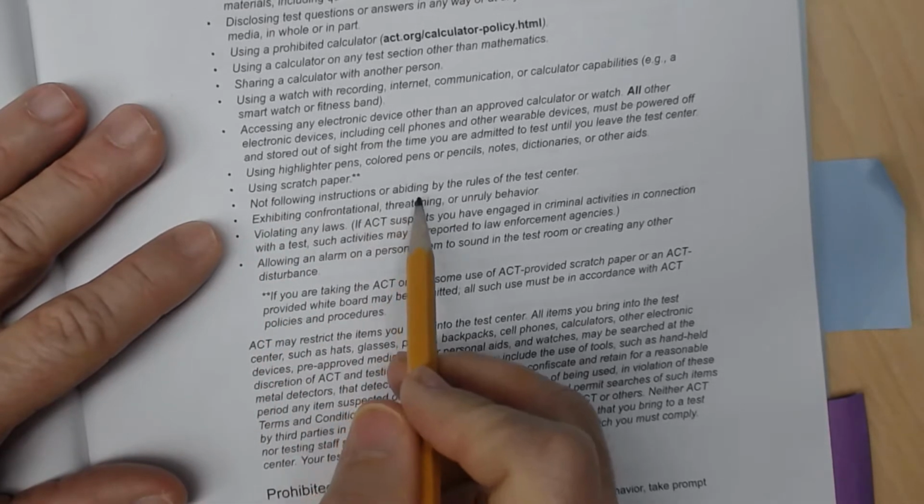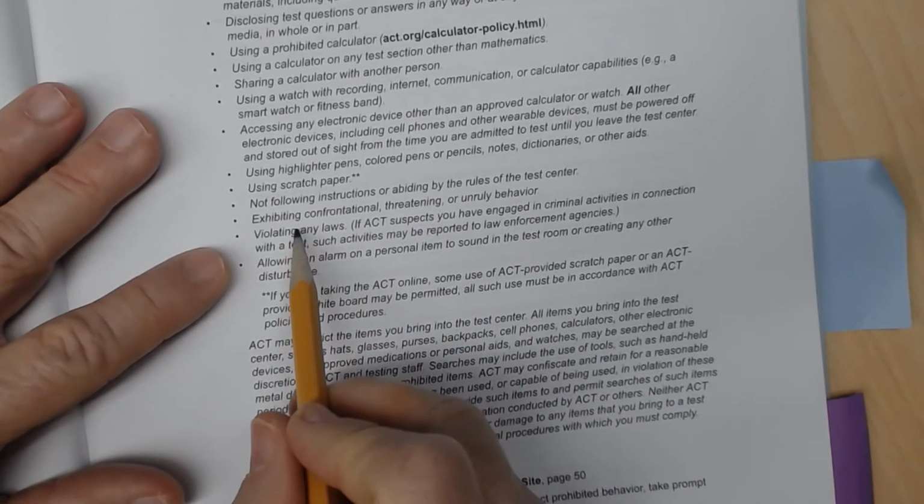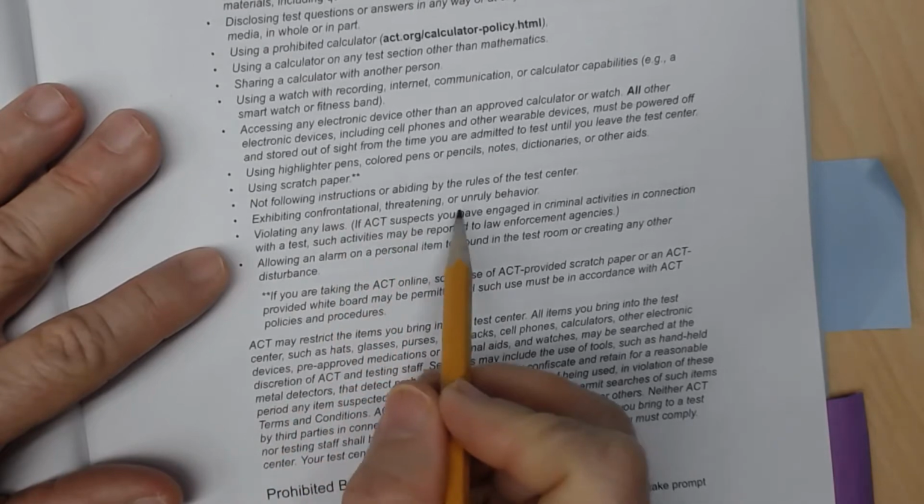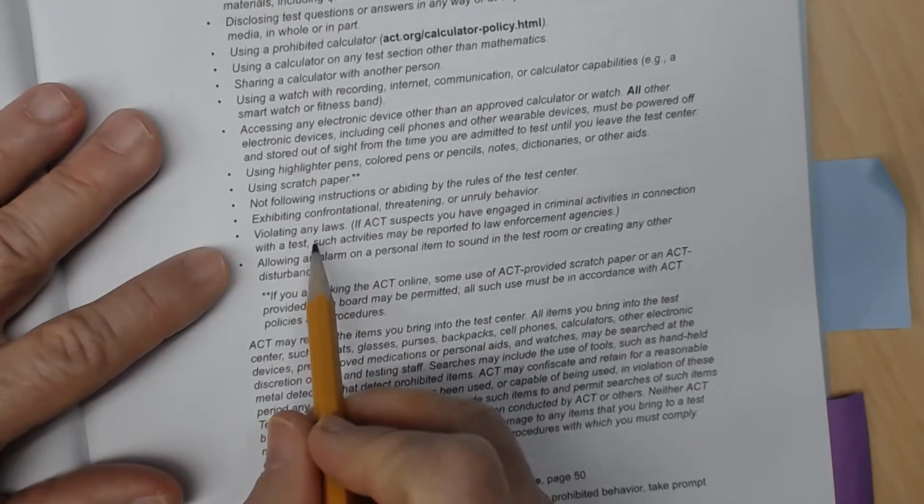Not following instructions or abiding by the rules of the test center, exhibiting confrontational, threatening, or unruly behavior, violating any laws.